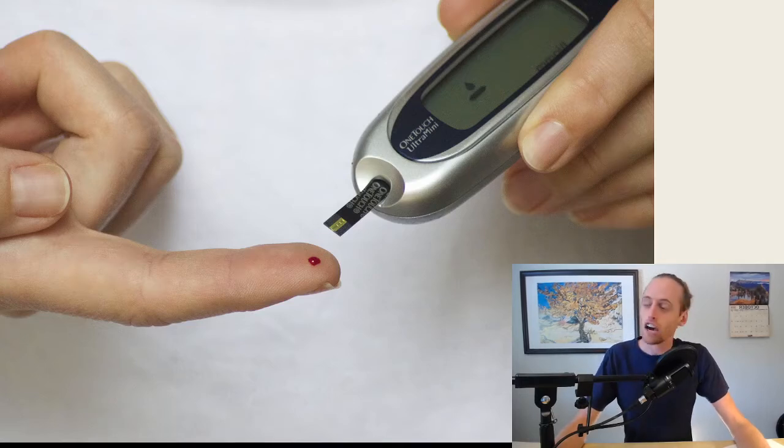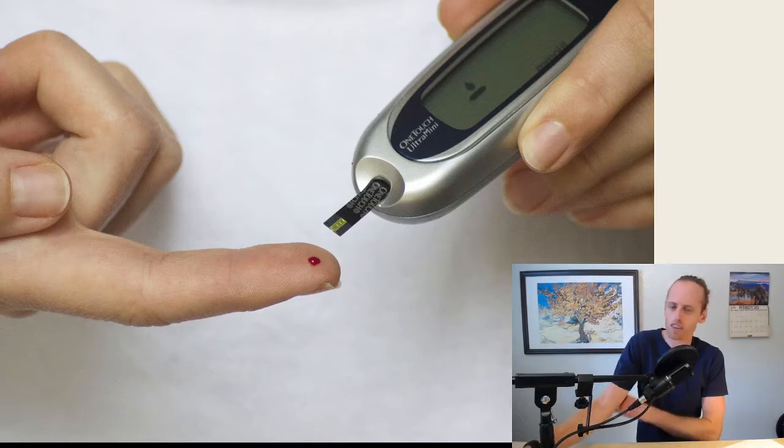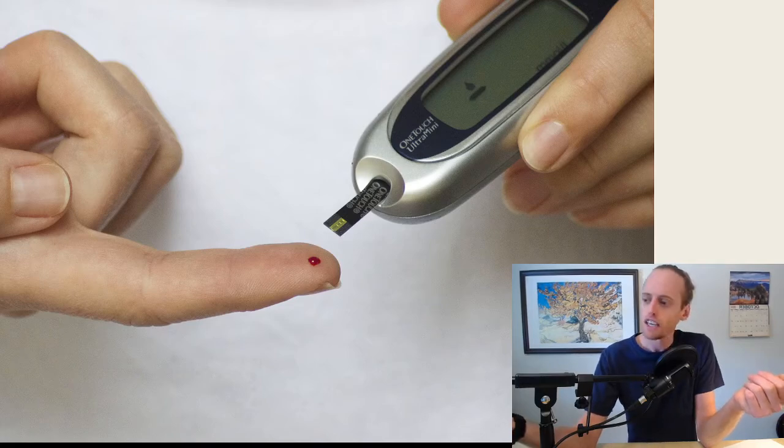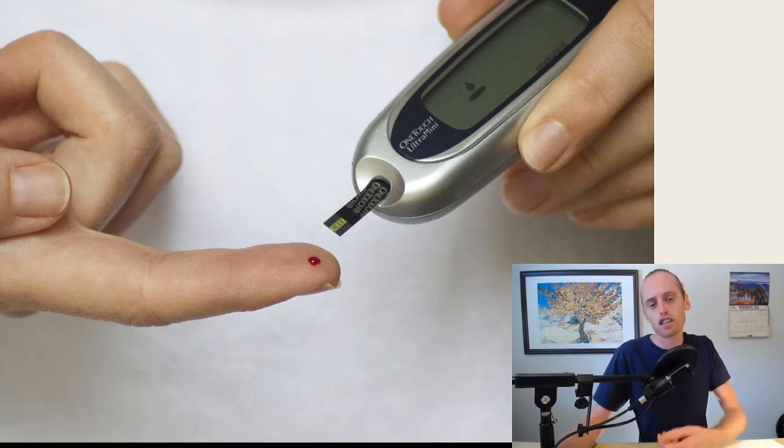There are some new things coming out. They have a little continuous blood glucose monitor. It'll go on the back of your arm or maybe somewhere else. It's not as accurate as this measurement right here, but it's constantly monitoring you, so it's a good little tool to have.